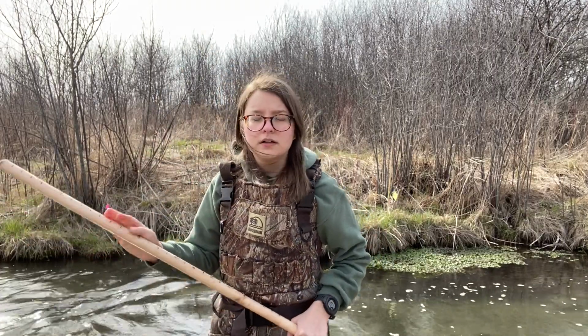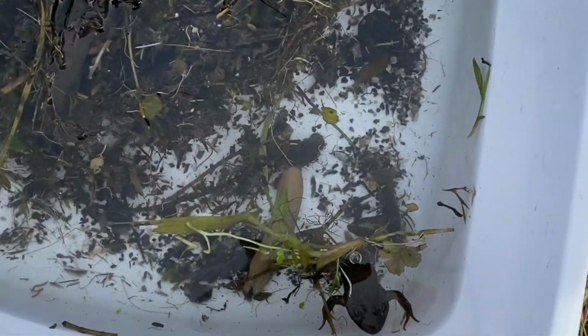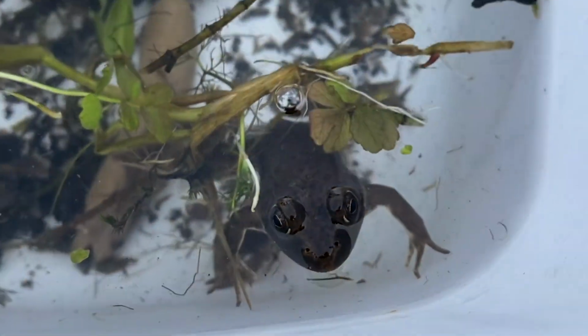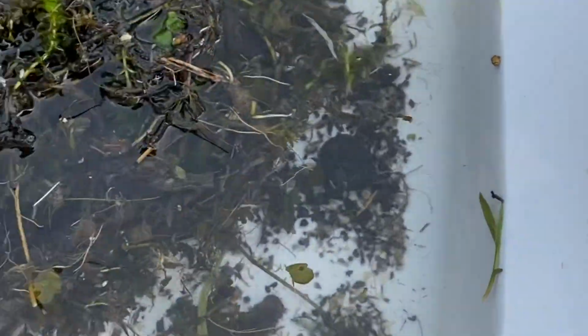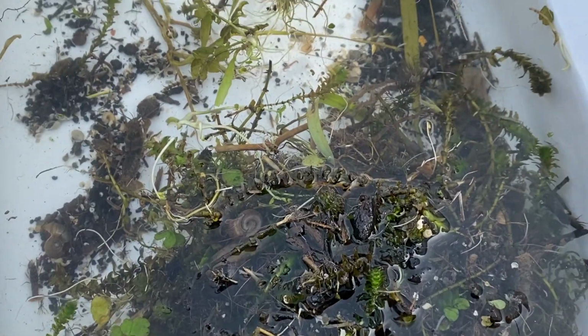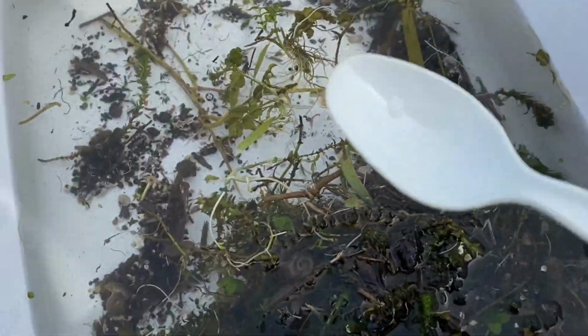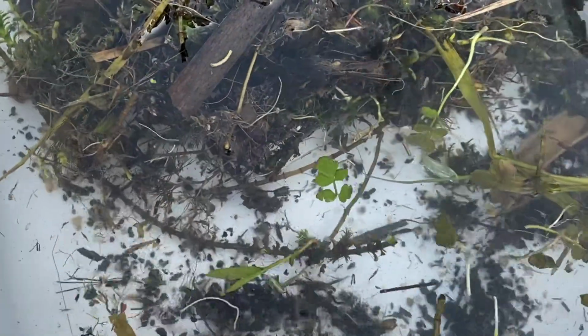We'll then take a look. These are what our bins look like after we've collected our samples. If you can see, caught a cute little frog in here. So I'll go ahead and take him out and then we'll conduct the rest of our samples. So I released that little frog back in, and now I'll go ahead and take this spoon and I'll start digging around to find the different little macroinvertebrates.